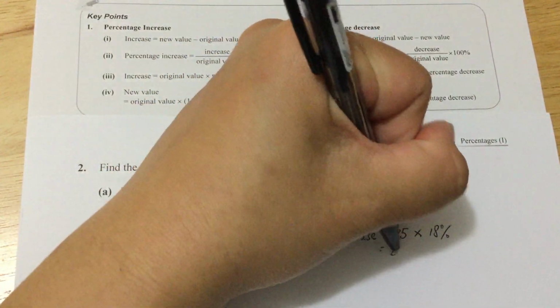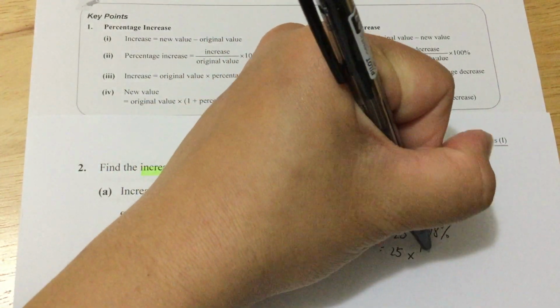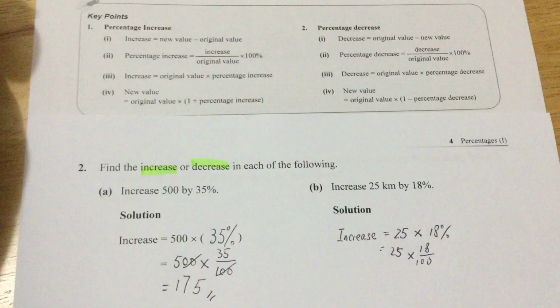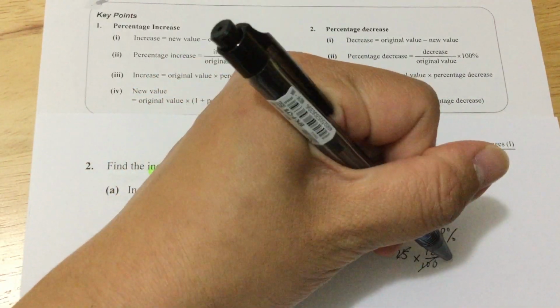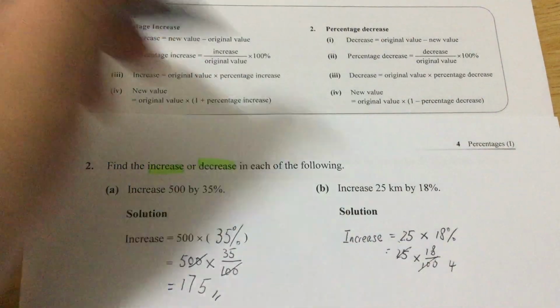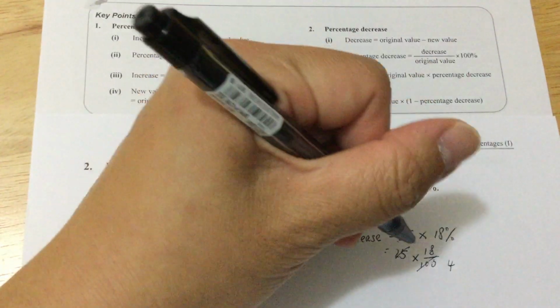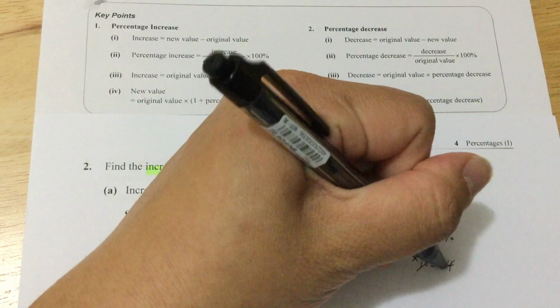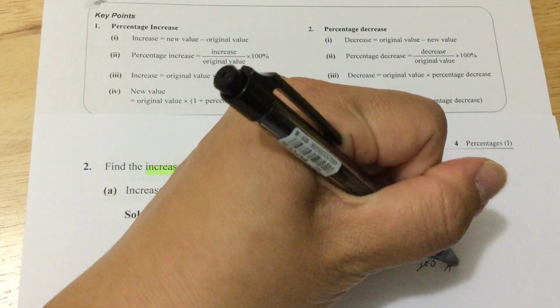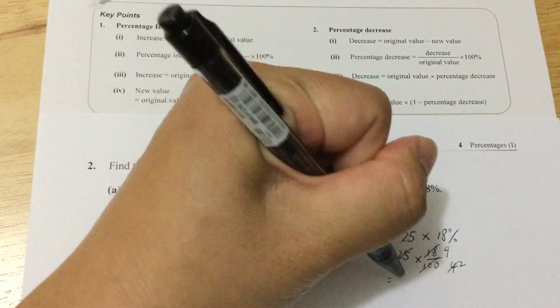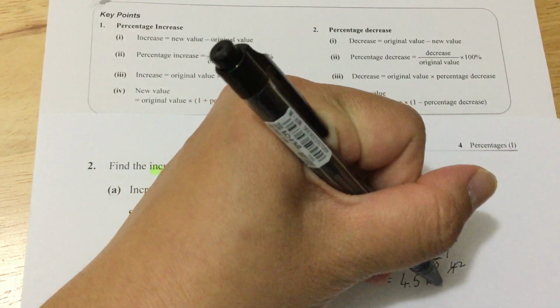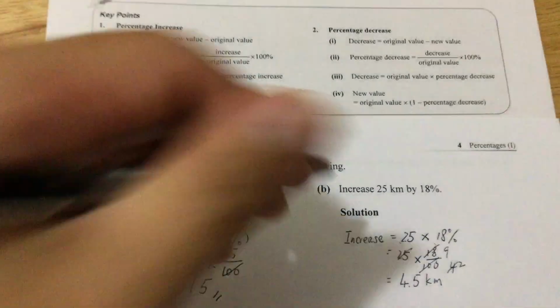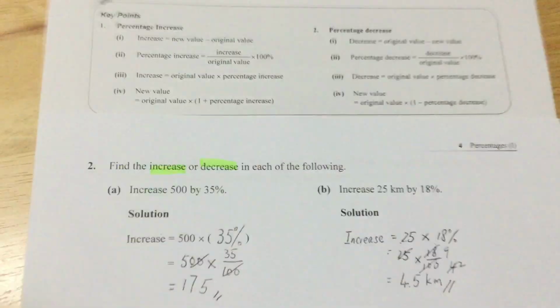So you have 25 times 18 over 100. I've told you the multiple of 25, you can do cancellation, 25 and 100. This is 4 immediately. Okay, you can remember this once again. So 18 and 4, you have 9 and 2. So the answer for this one is 4.5 km. 9 over 2 is 4.5. So you have the increase here.